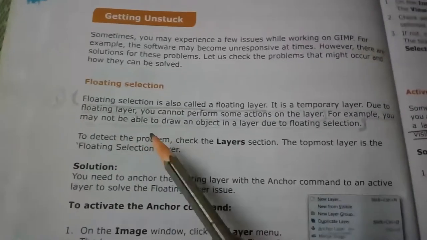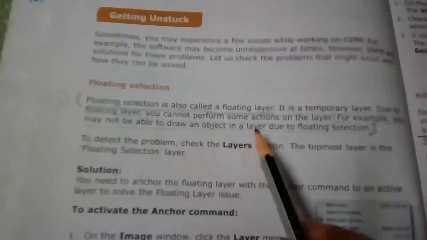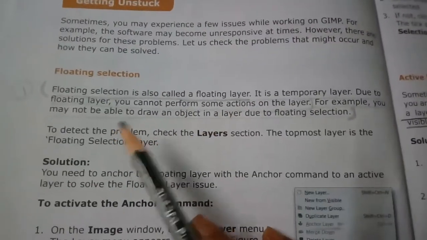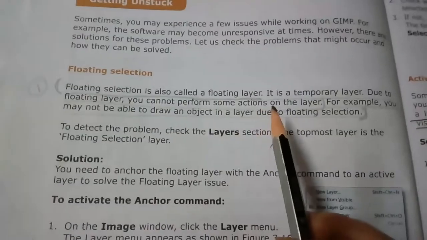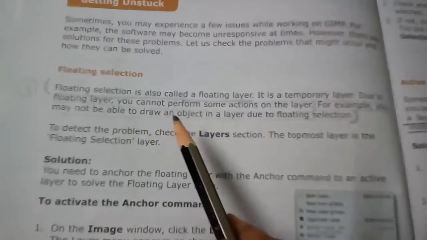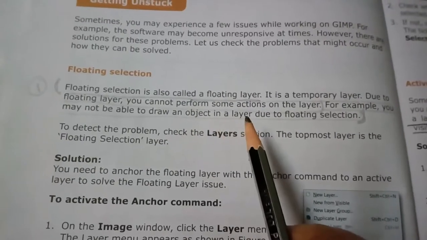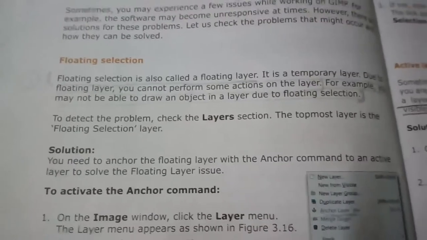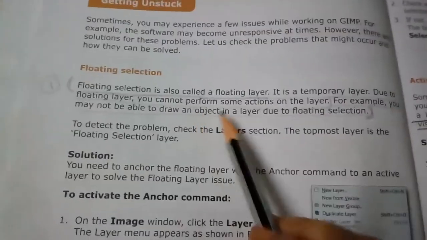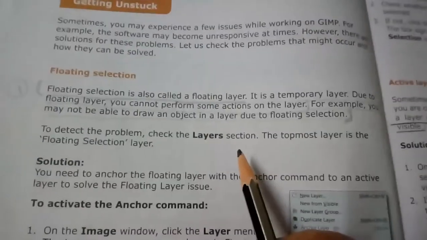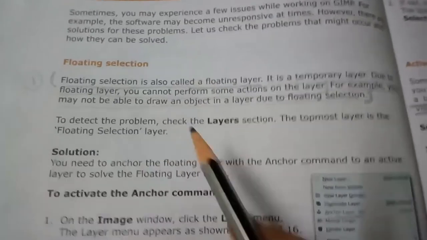Floating selection. Floating selection is also called the floating layer. It is a temporary layer, and due to the floating layer you cannot perform some actions on the layer. For example, you may not be able to draw an object in the layer due to floating selection. Then how to detect it? To detect the problem, check the layer section, and the topmost layer is the floating layer.